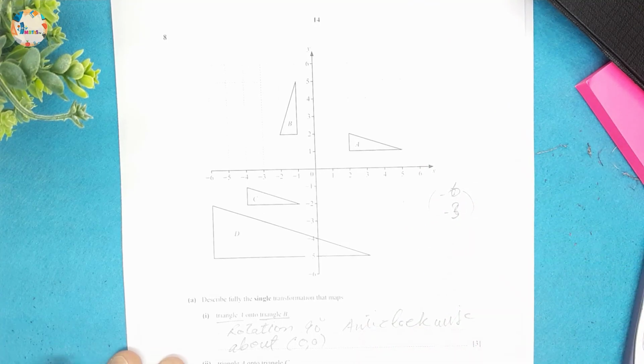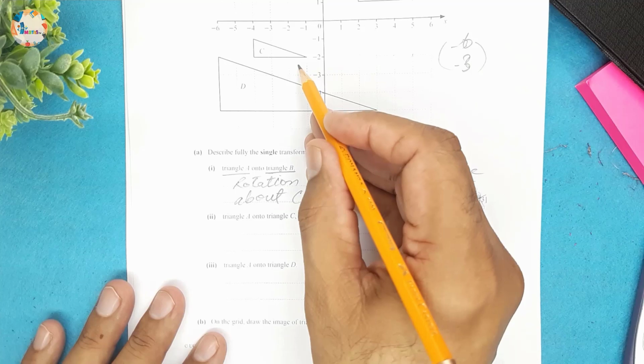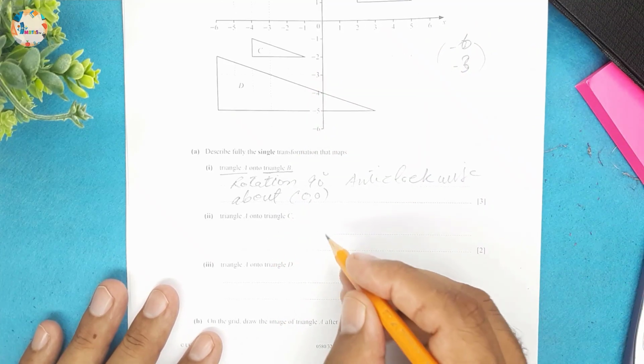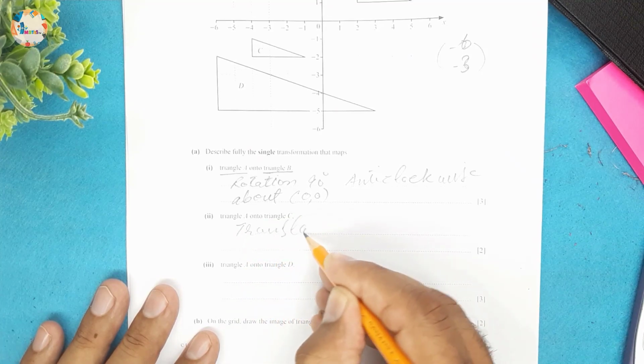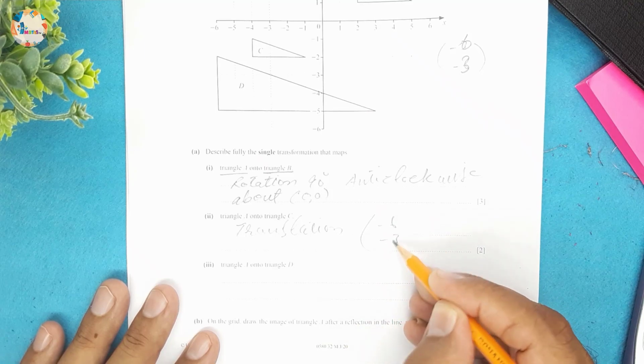We'll have to write the x value on top, which is minus 6. So x value will be moving left and y value will be moving down, so it will be translation by vector minus 6 and minus 3.